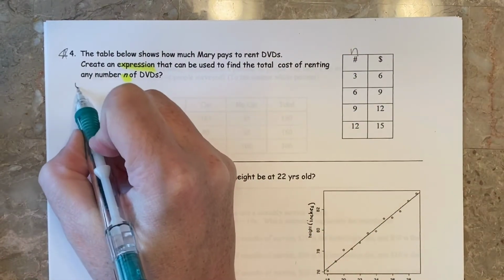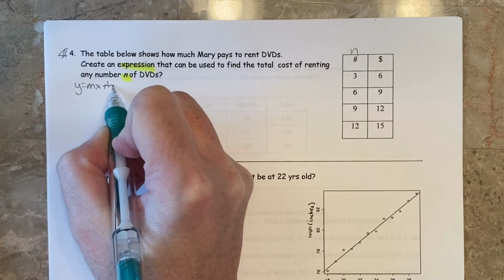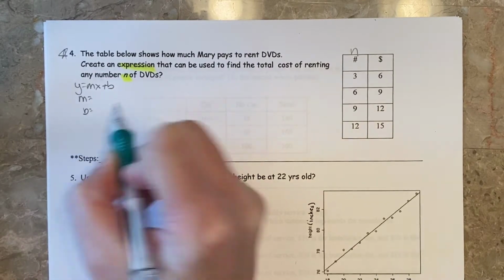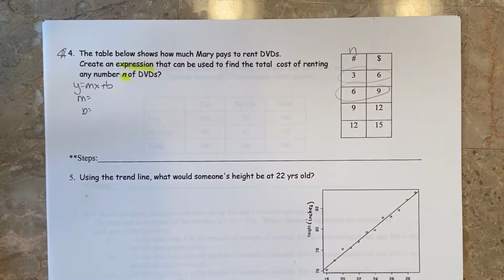All right, so you guys know for equations, y equals mx plus b, because we have to start with an equation first, we always use our first 2 points.